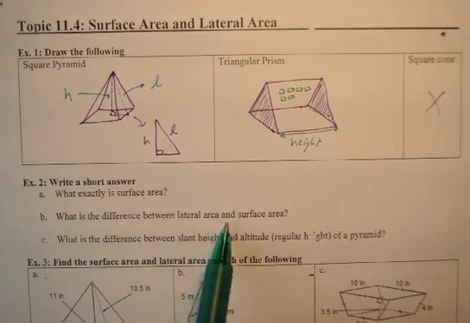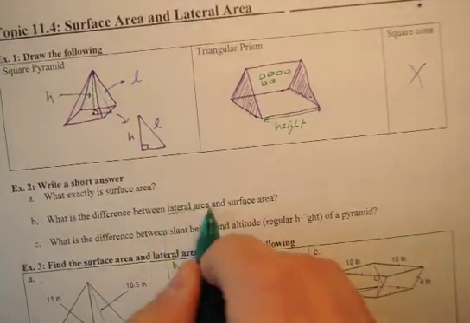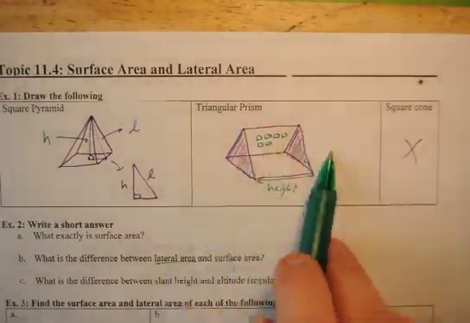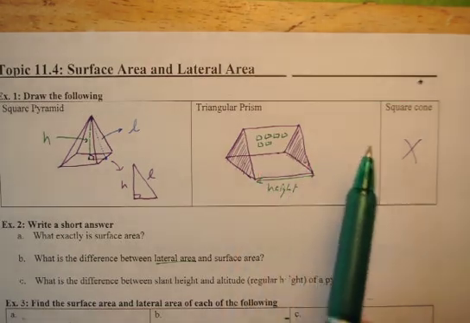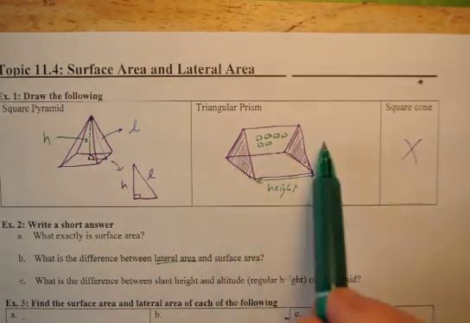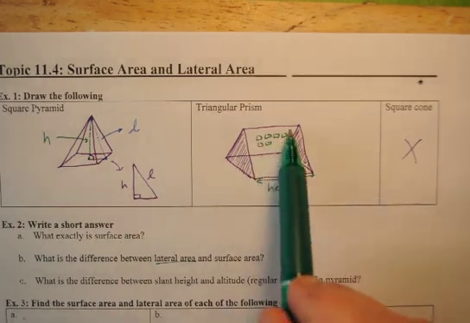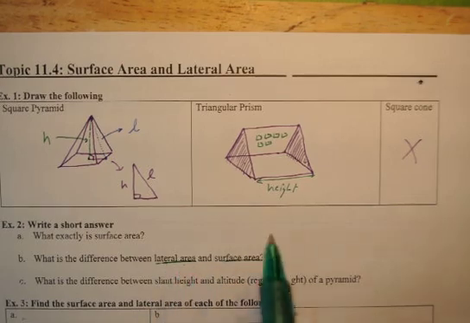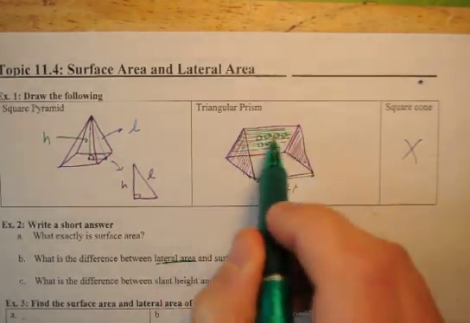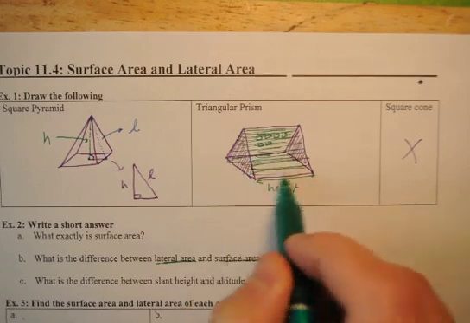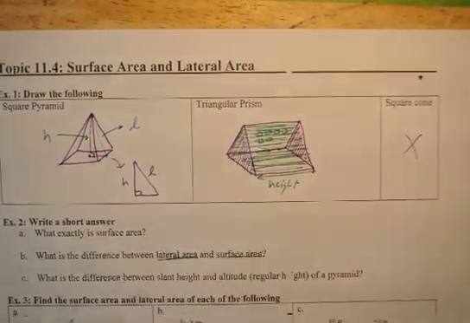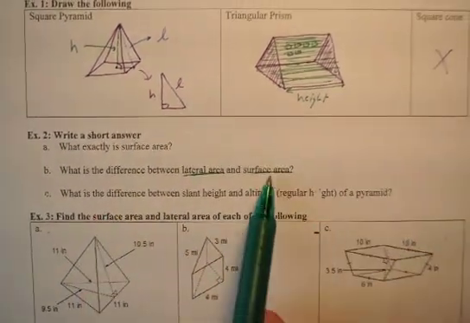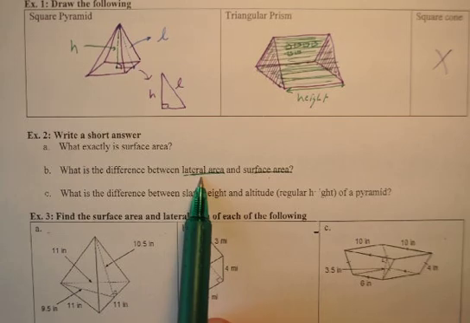What is the difference between lateral area and surface area? Lateral area does not include the bases. If I wanted to find the surface area of this, I've got 5 things. I do triangle plus rectangle plus rectangle. That's surface area. If I want lateral area, it's just these surfaces. No, my drawing's a little weird. But just the surfaces does not include the bases. The lateral area does not include the bases. So if I have surface area and I want to get the lateral area, I just subtract the base areas.